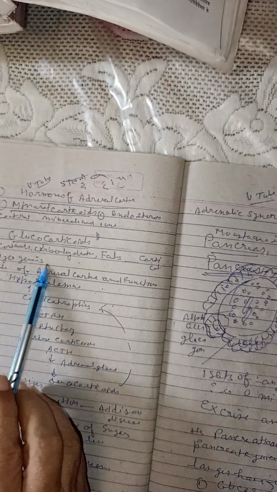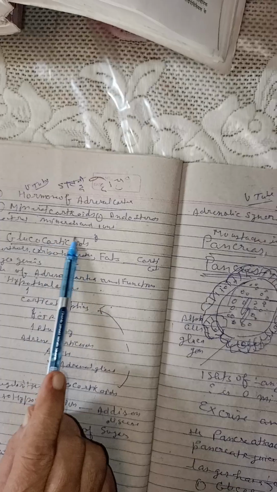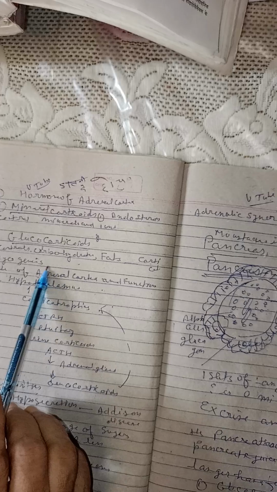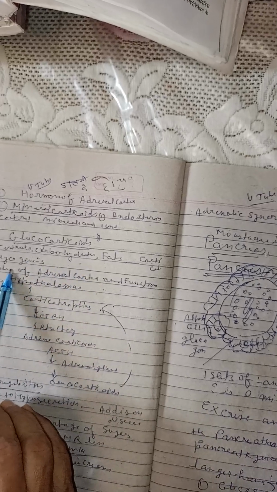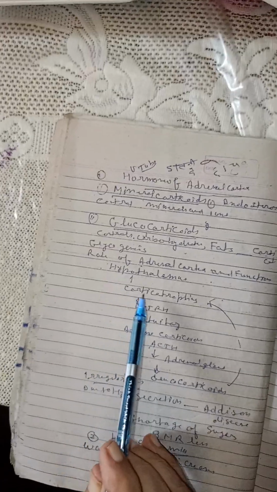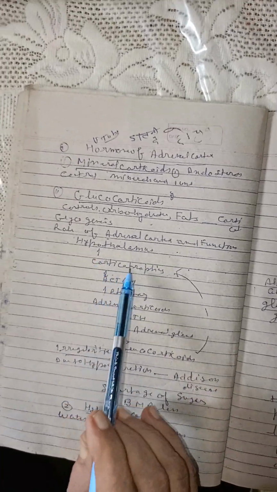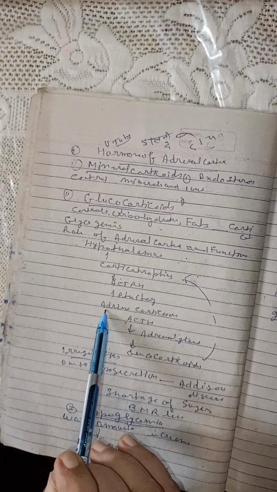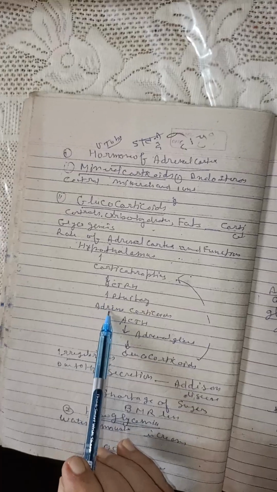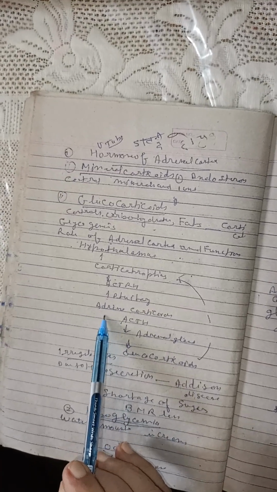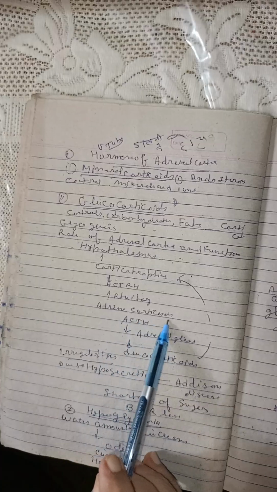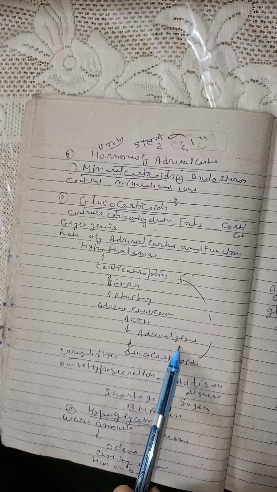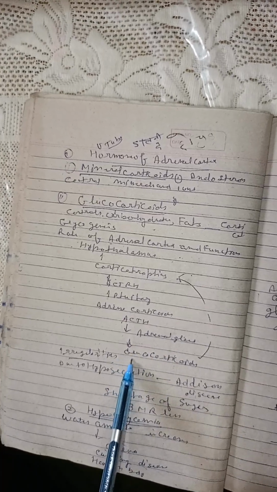Now we see the mineralocorticoid and glucocorticoid. Glucocorticoid controls the carbohydrates, and it takes place to the glycogenesis of the adrenal cortex and function hypothalamus, then corticoids, then ACTH, then adrenal cortex, then ACTH, then adrenal glands, then glucocorticoids.